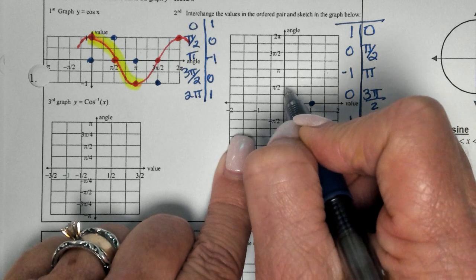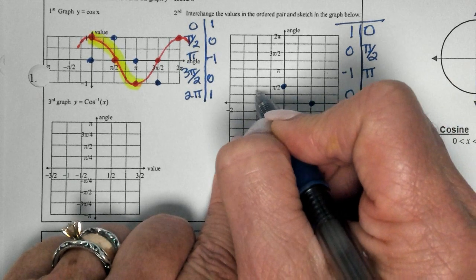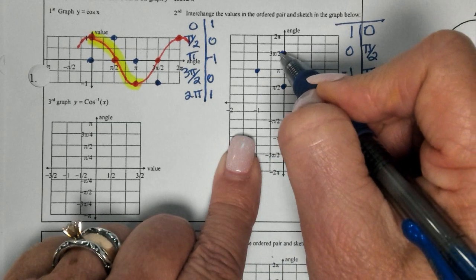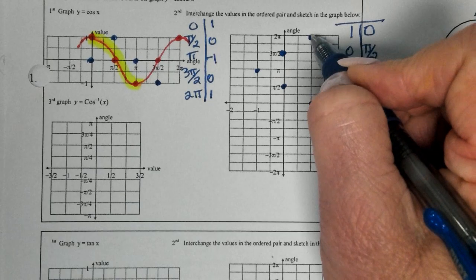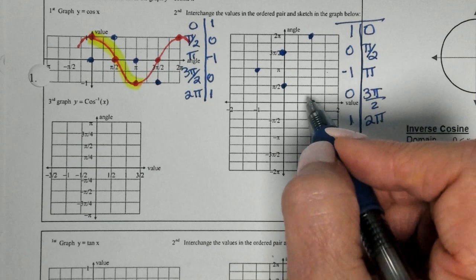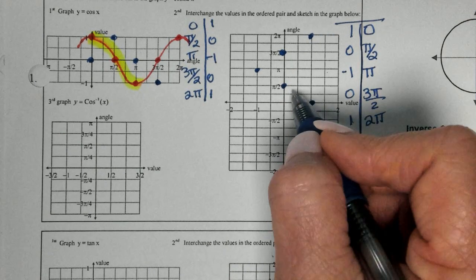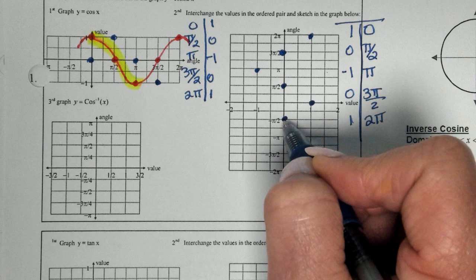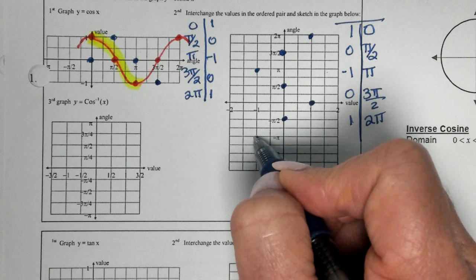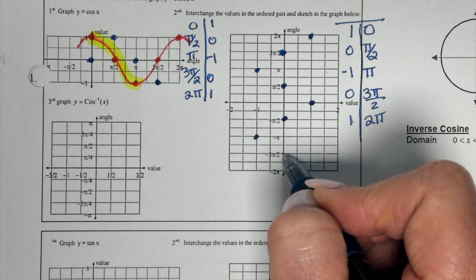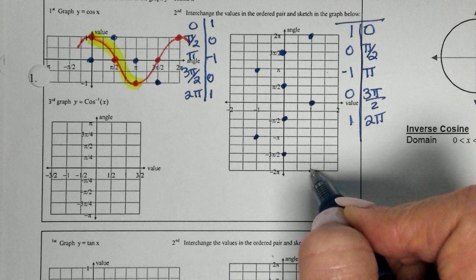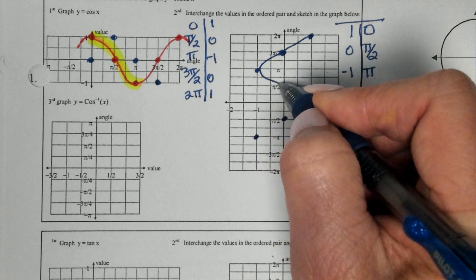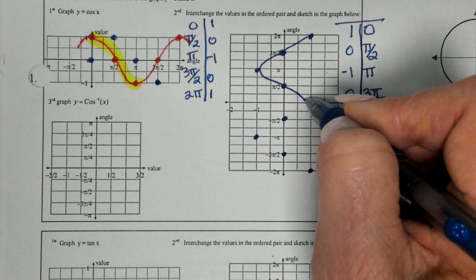Then you've got 0, pi over 2, -1, pi, 0, 3 pi over 2, and 1, 2 pi. And we can go ahead and graph this going backwards, okay? Wrap this back around: 0, negative pi over 2, negative 1, negative pi, 0, negative 3 pi over 2, and 1, negative 2 pi. And we can go ahead and connect our points.